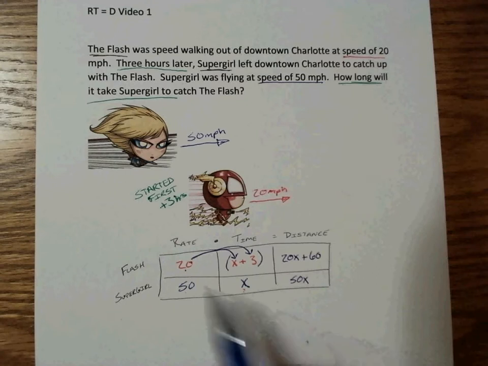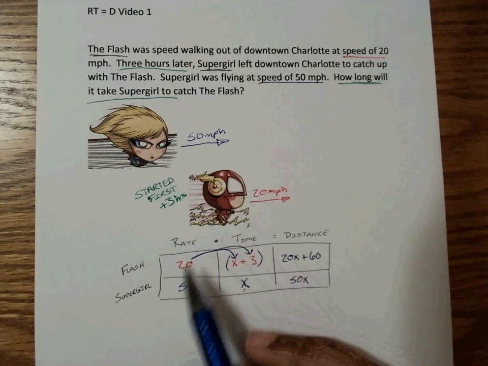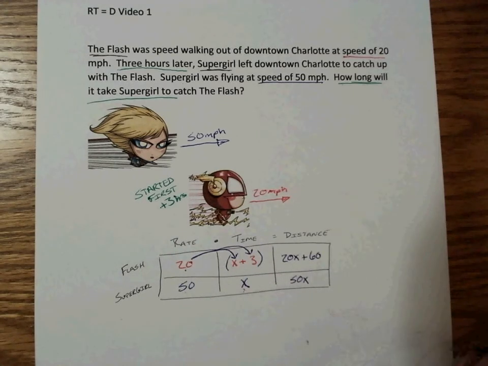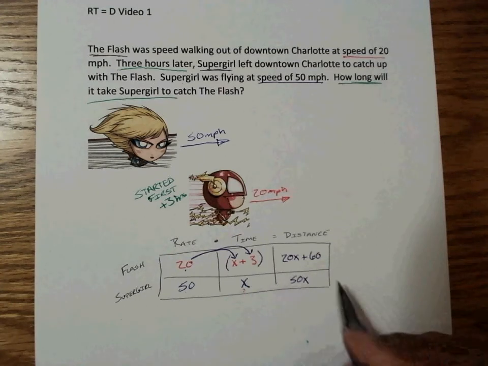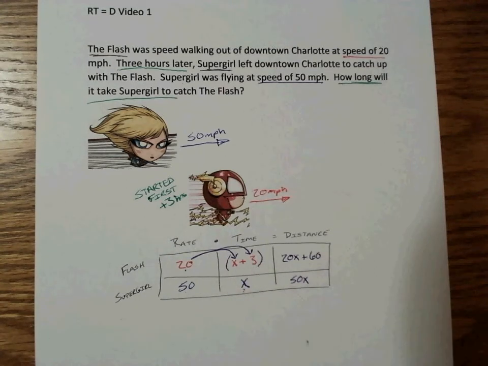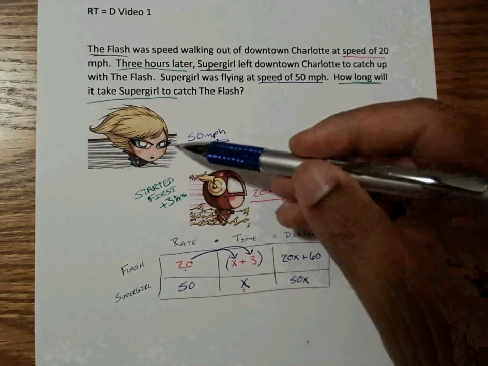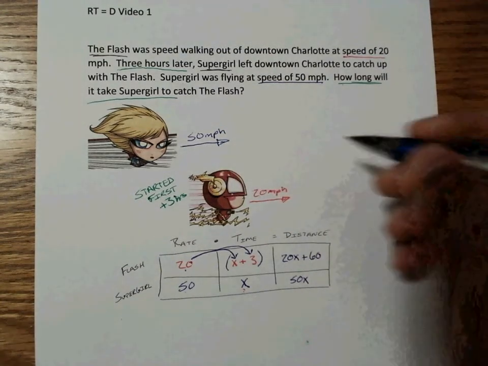So now that we have our rate times time equals distance table completely filled out, we have to figure out what we are going to do with this information. The thing we have to realize is that we're trying to figure out when Supergirl will catch up.